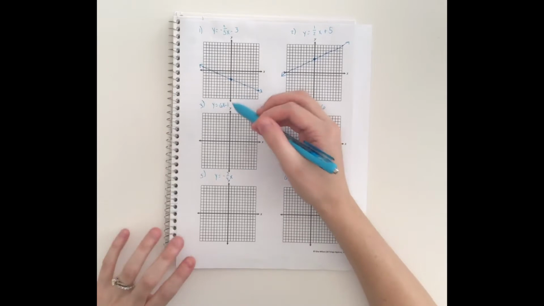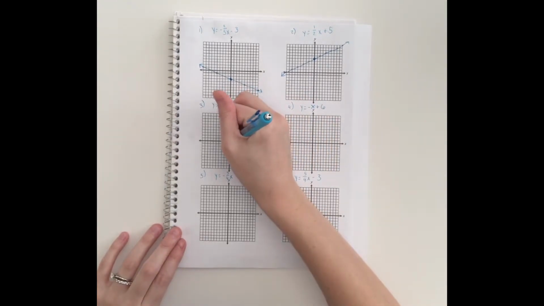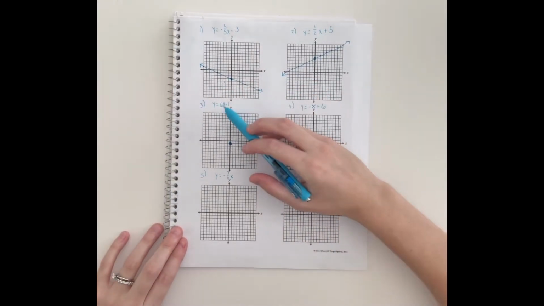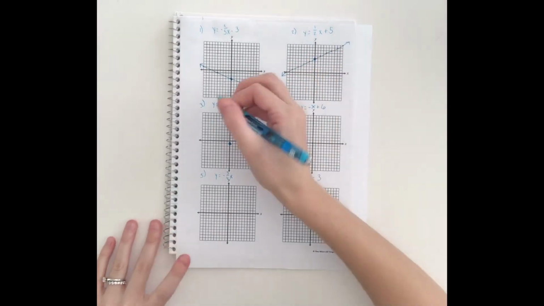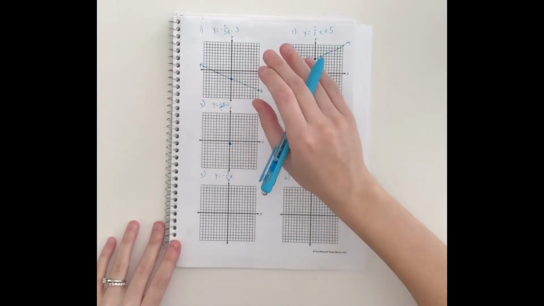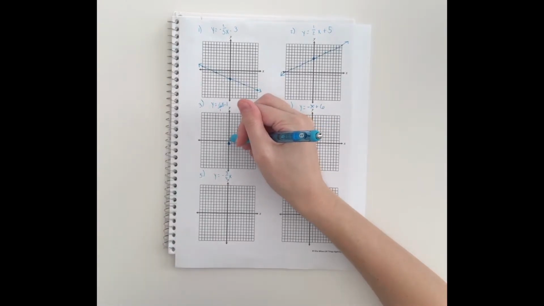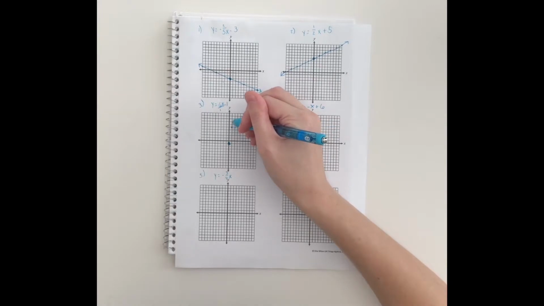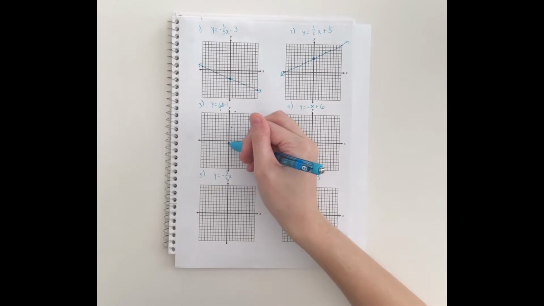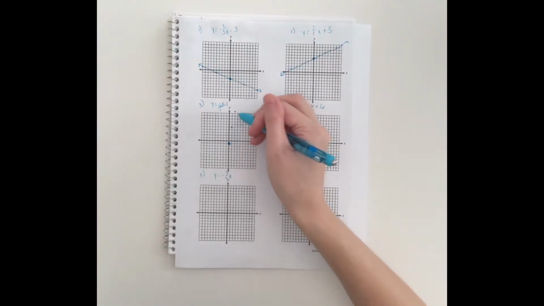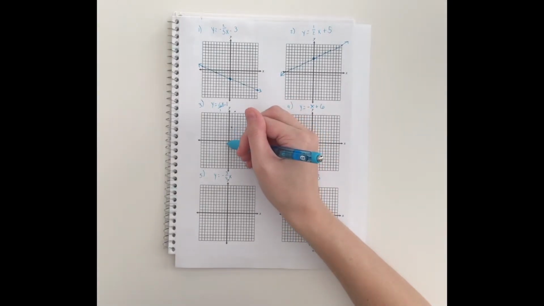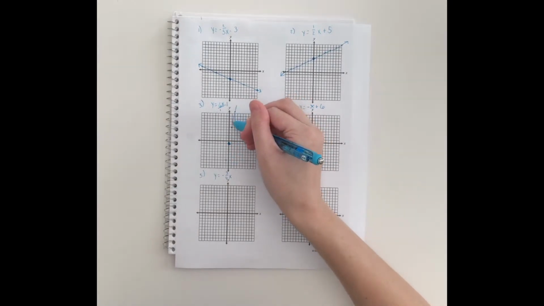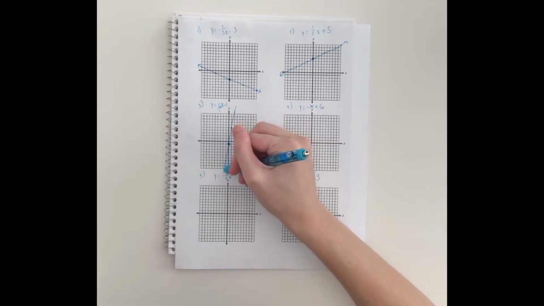Number 3, same thing. So we start at -1 on our y-axis. The only thing different about this one is that we have a whole number for a slope. No problem, you're just going to put it over a 1. So you can go up 6 over 1, 1, 2, 3, 4, 5, 6, over 1, and repeat. And you see it goes something like that.